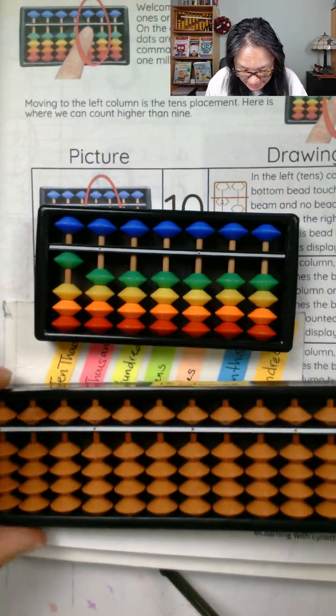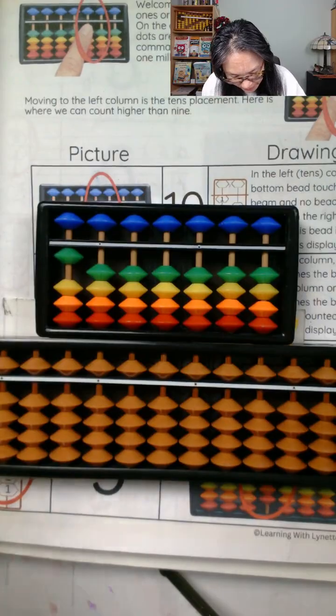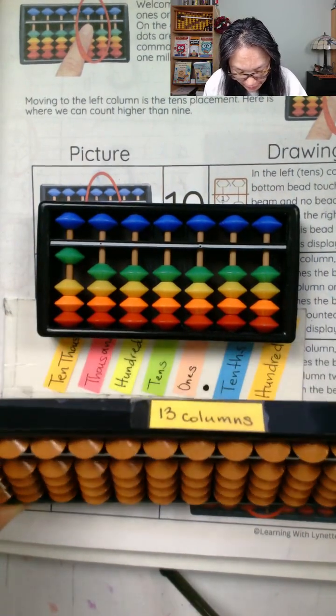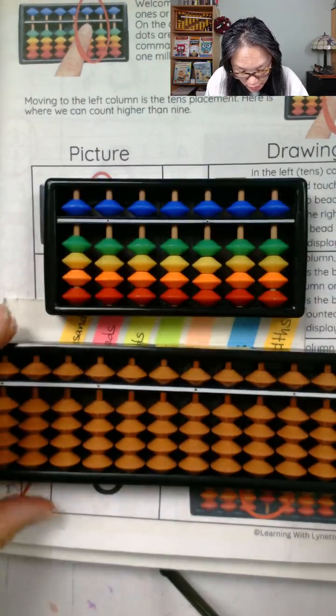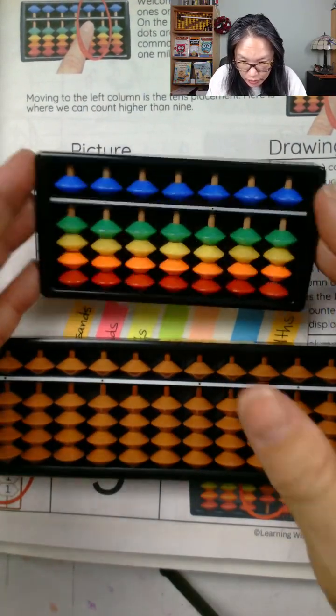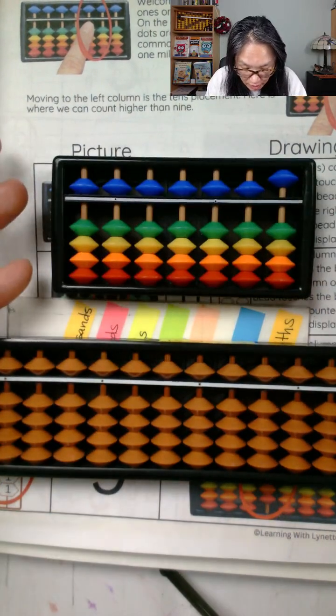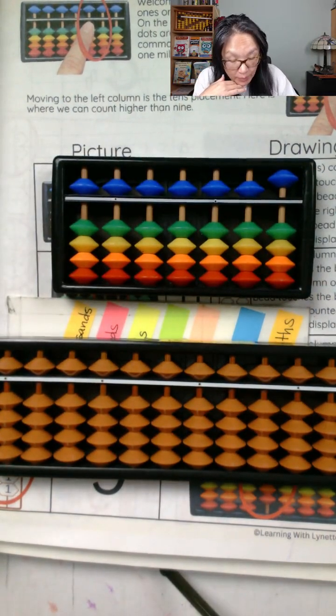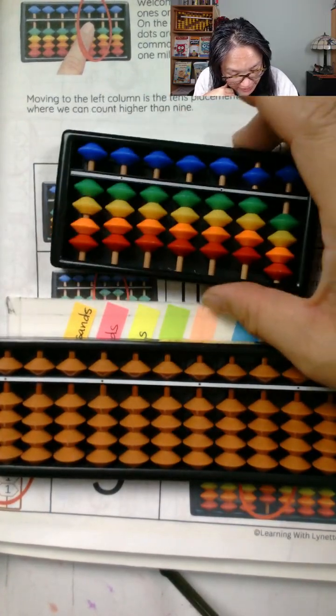Every column is a digit, so size matters. If the number is bigger, then you need a bigger abacus. If the number is smaller, you could still use the bigger abacus, or you can use a smaller abacus. This is a 7 column abacus, and it's available in my shop. This is made out of plastic, and it's very easy to move.